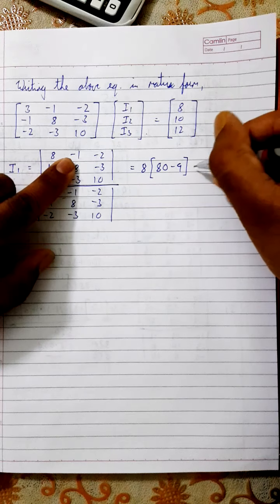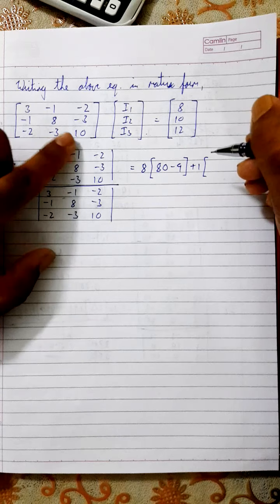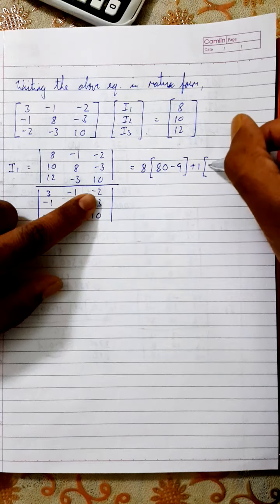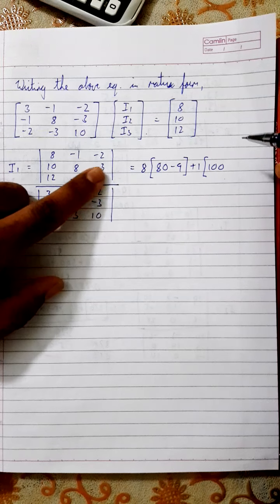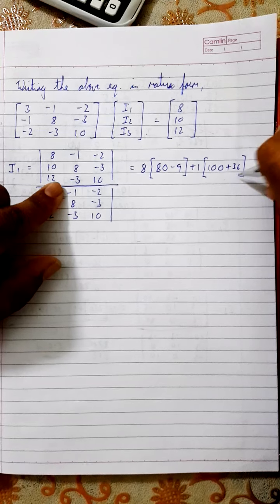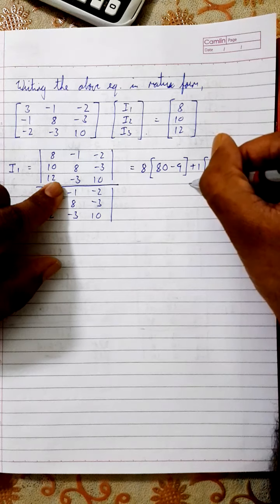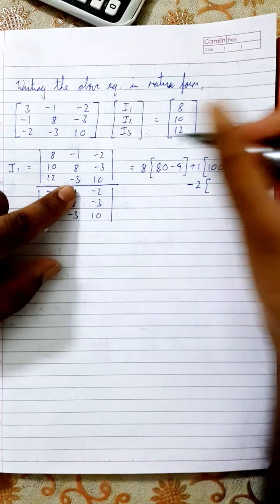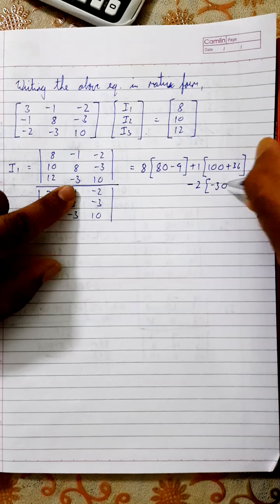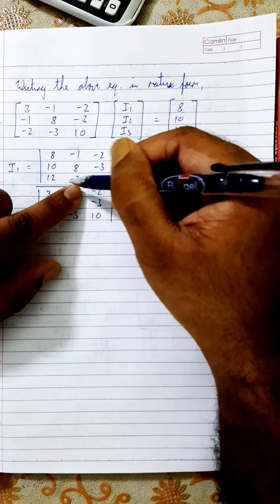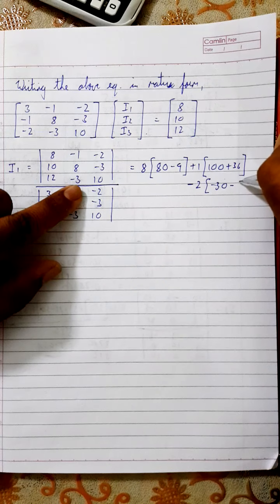Minus of minus is plus, plus 1 into, this will become 100, and this is minus 36, so minus of minus plus, it will become plus 36. Minus 2 into, and over here it will become minus 30, and minus 96. Minus 96.